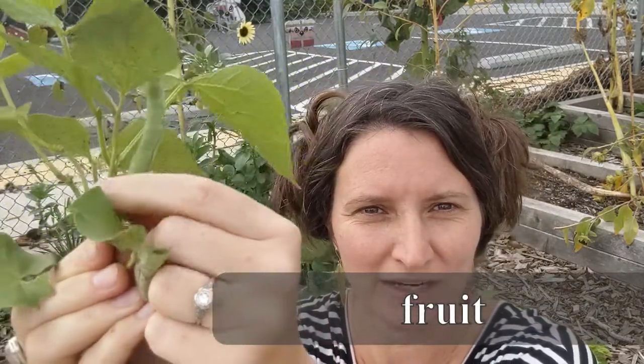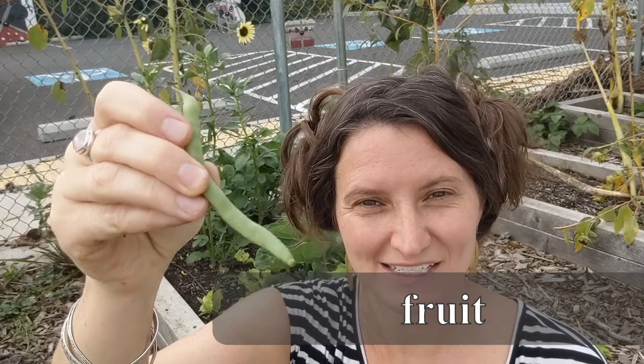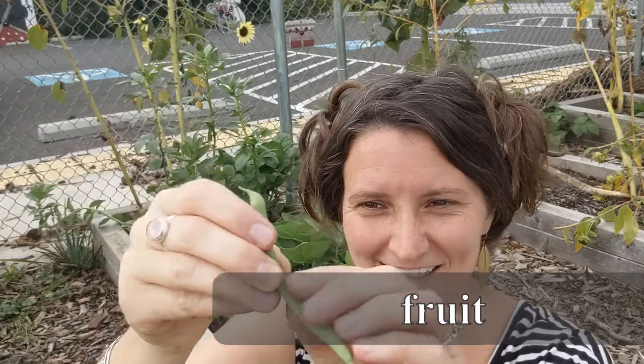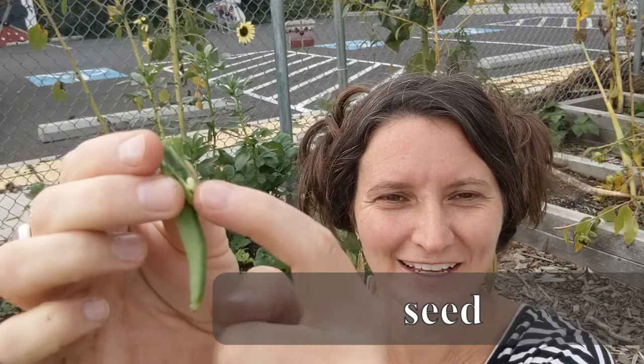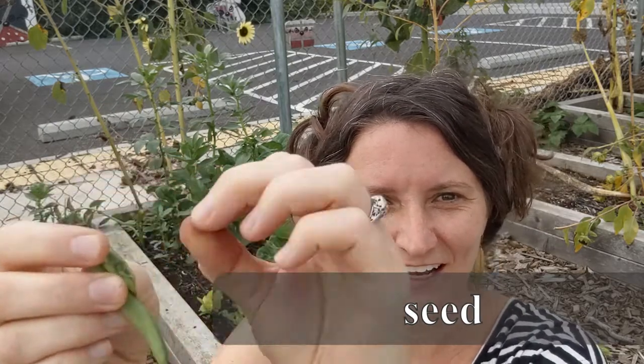It used to be a flower and it was pollinated. This is considered a fruit, and it helps the plant to reproduce because inside of it, it has seeds. And if you open it up, you can see them right there. And seeds, of course, help a plant to reproduce because when you plant them, they make more what? That's right, more plants.